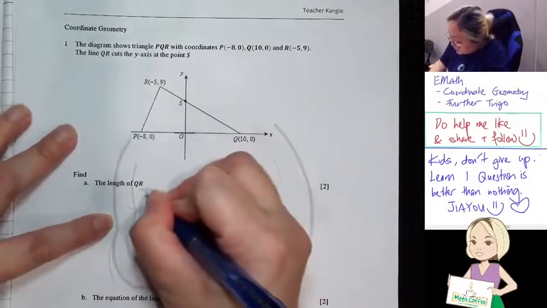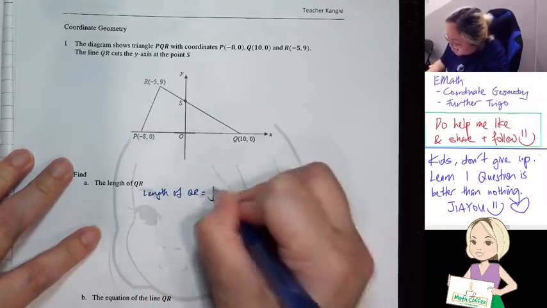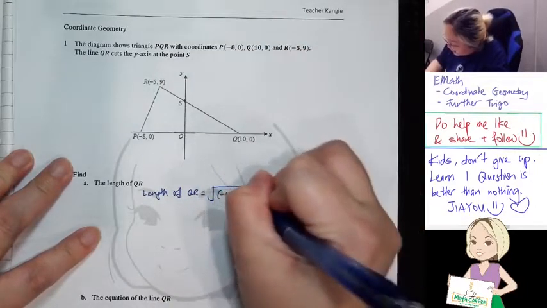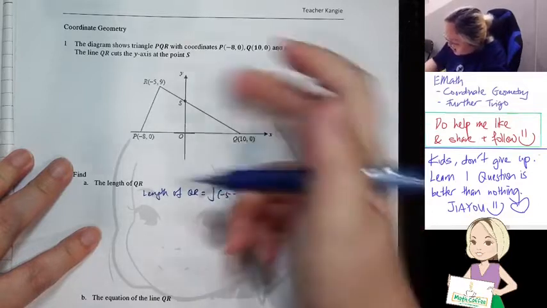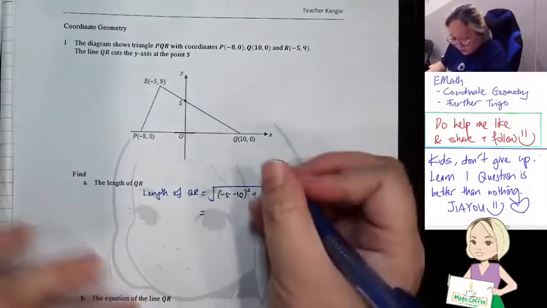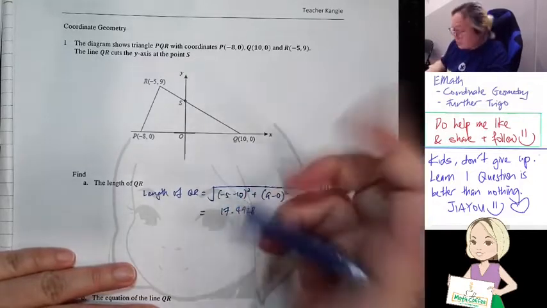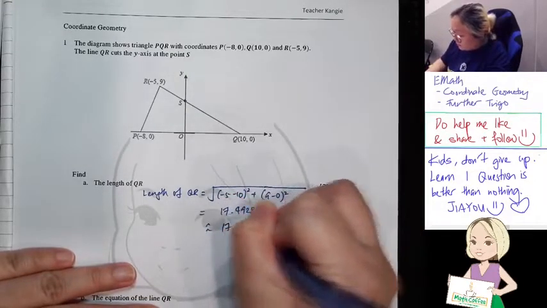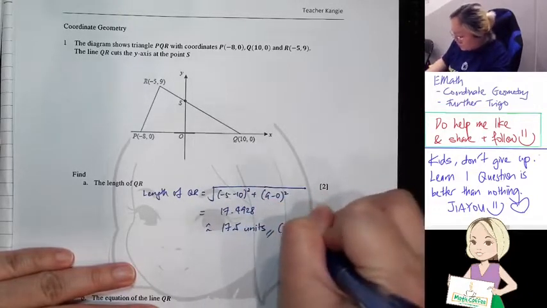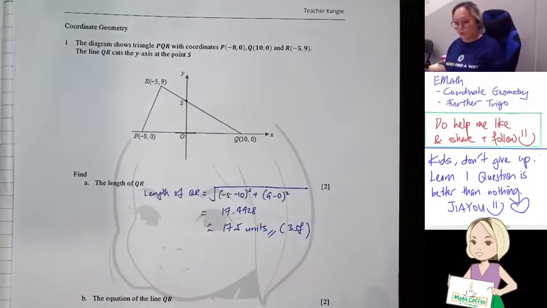So you will say length of QR will be equals to square root of (x1 minus x2) squared plus (y1 minus y2) squared. So I take minus 5 minus 10 squared plus 9 minus 0 squared, and we will get 17.4928. Round it off to 3SF, you will get 17.5. The units is units. So put here, this is 3SF. This is just finding the length QR.